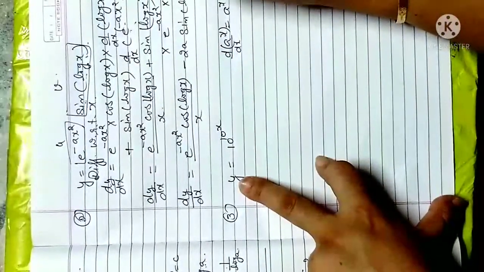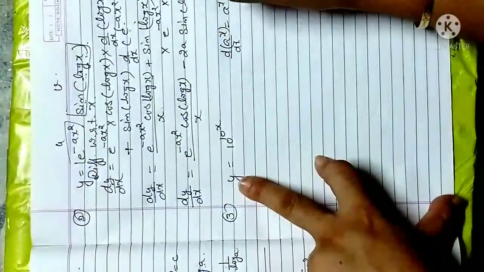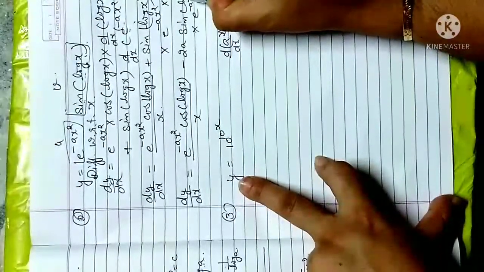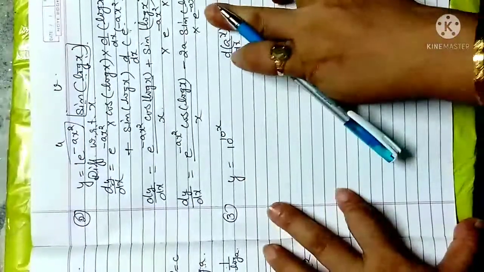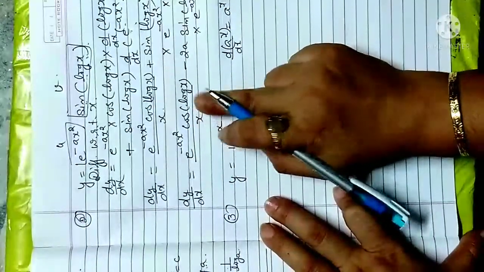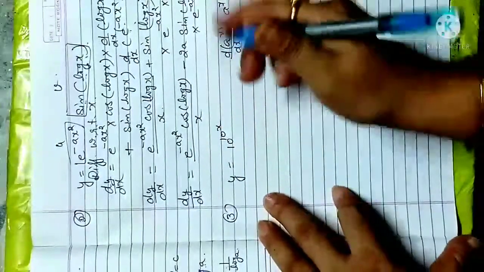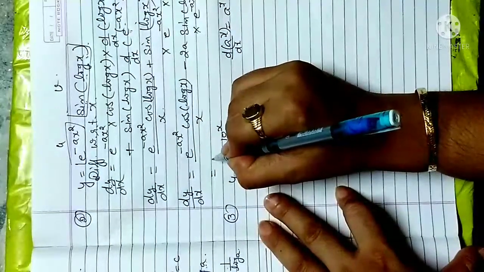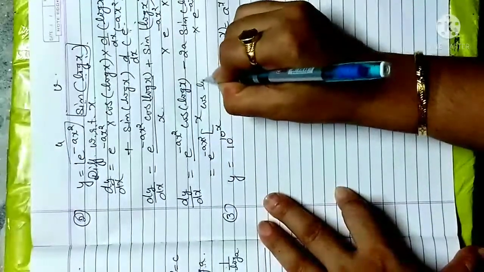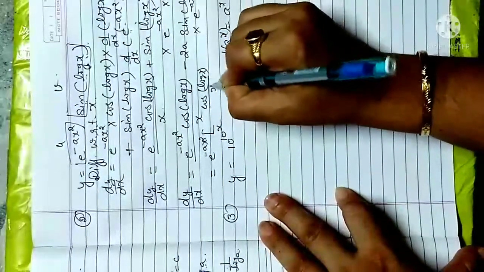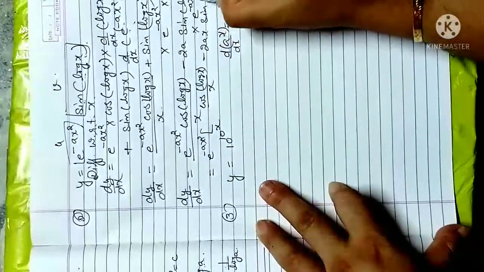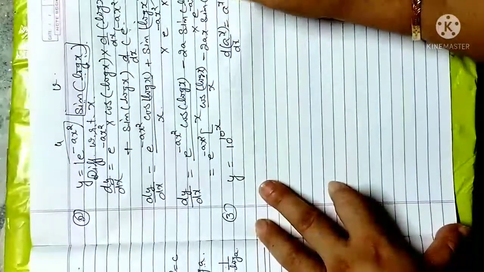I write it here, I shifted the constant term here, 2a, then sine log x into x, because minus 2x we get here, minus 2ax. Now this term as it is, e raised to power minus ax square. In the next step you can also take e raised to power minus ax square common, and your answer will be cos log x by x minus 2ax. So your required answer will be, if you take e raised to power minus ax square common, cos log x by x, then minus 2ax sine log x. So that is my required answer.